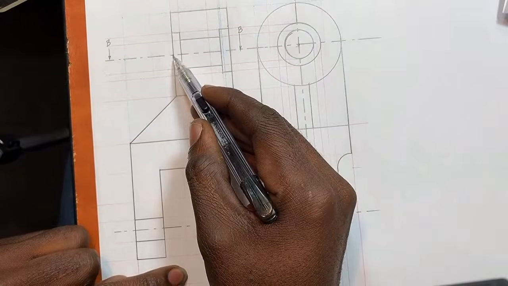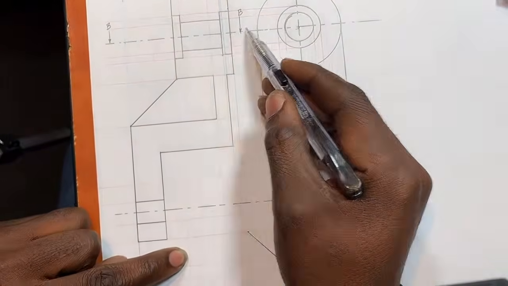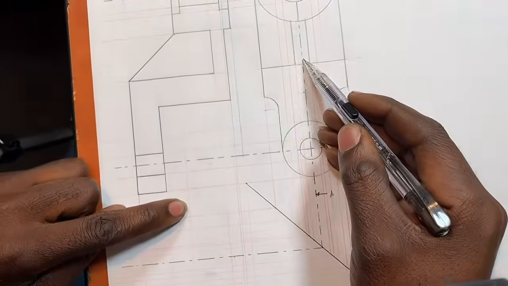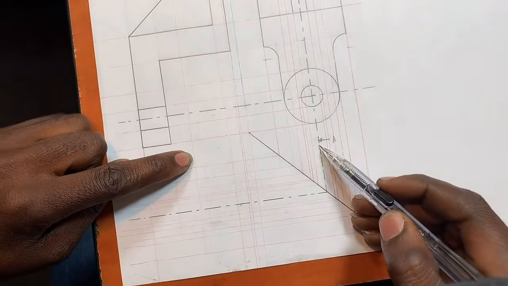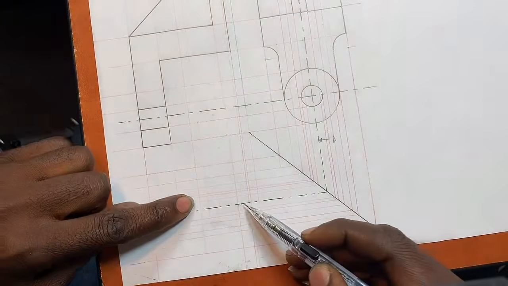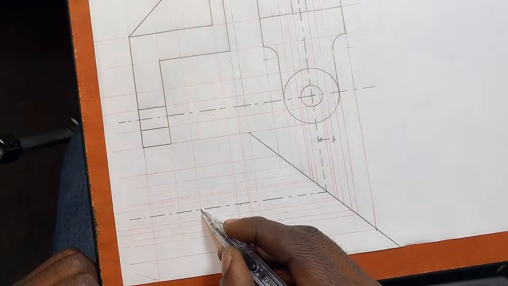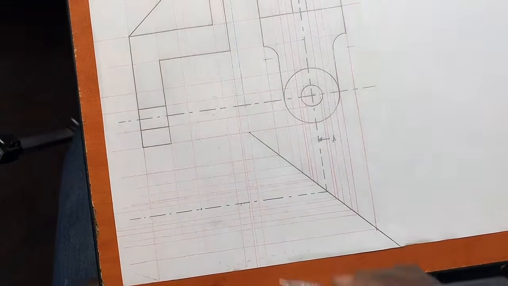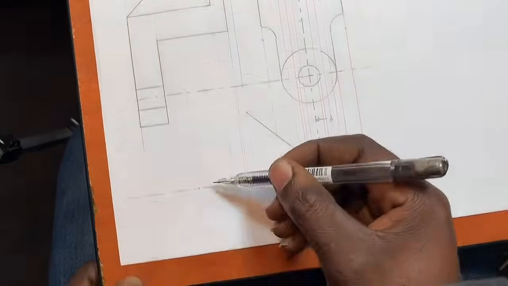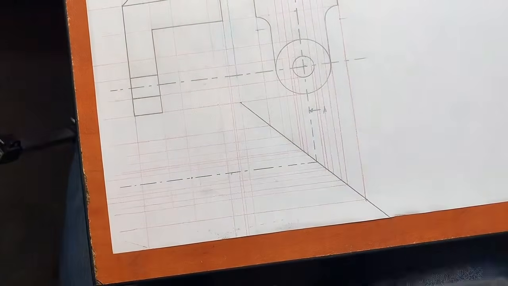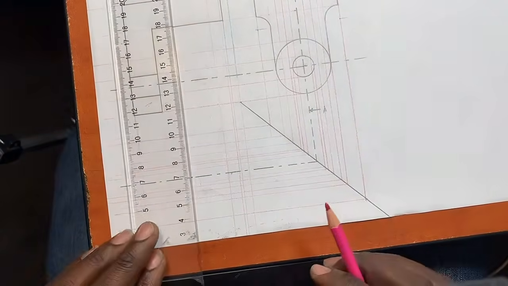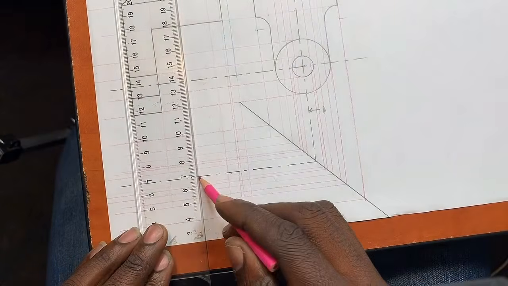From here till here, which is the center. Let me extend this one just a little bit till down there. There you go. Simple, straightforward.